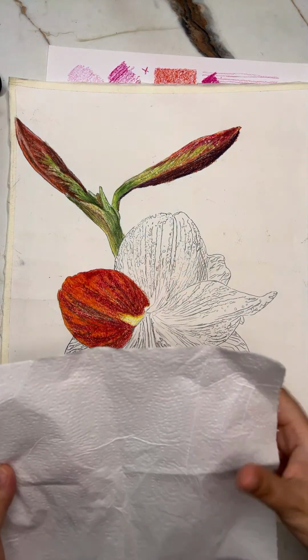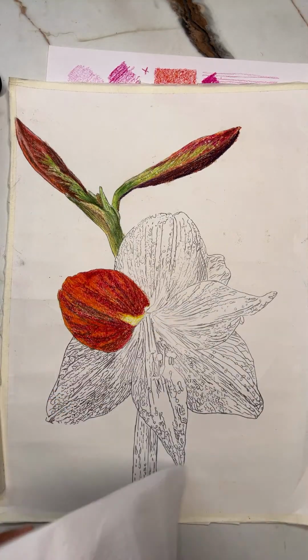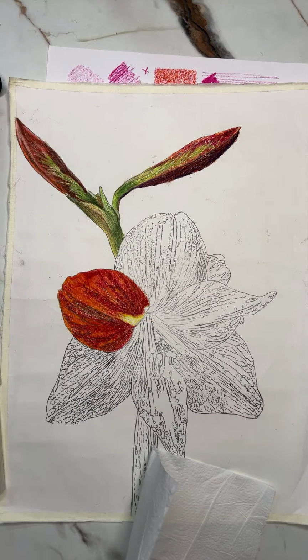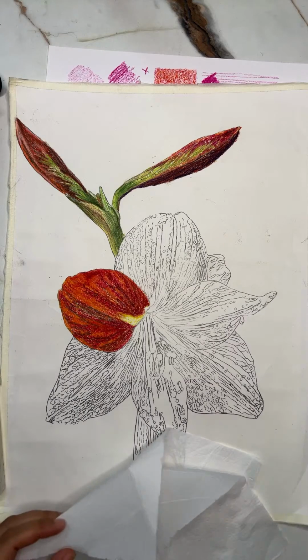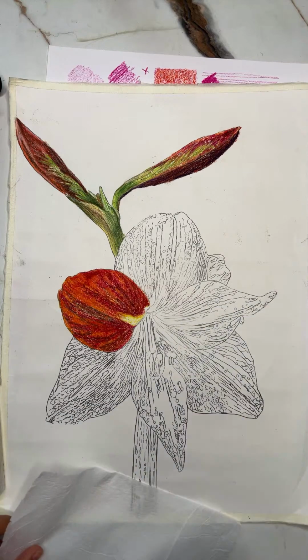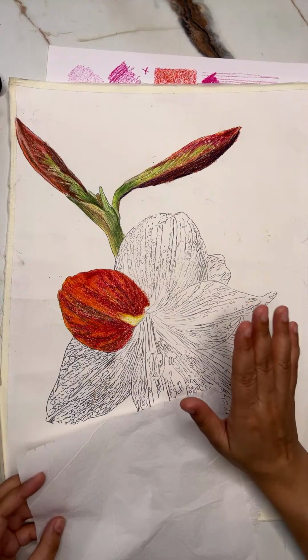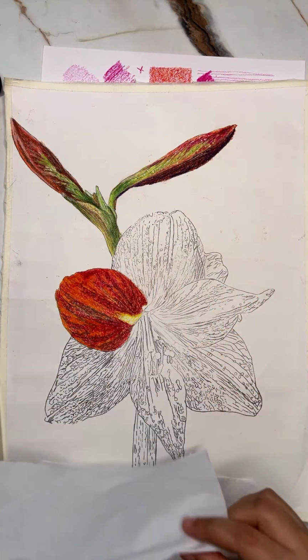We all know what colors we have to use, but still I will show you. And you can even switch the colors in different petals. It's not that you have to stick with a few limited colors and keep repeating the same thing. You can pick any color which you feel like.